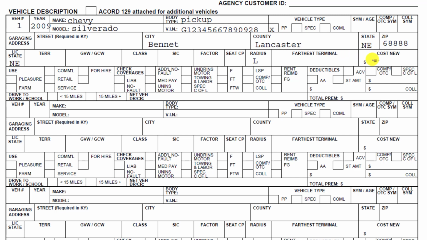We do need to put in the cost new. All right, that's something that you can also find online. I think, let's see here. Let's just say, I'm probably off on this, I'm not a pickup guy. I'm a car guy, so I'll put down whatever the heck I think that thing costs new.